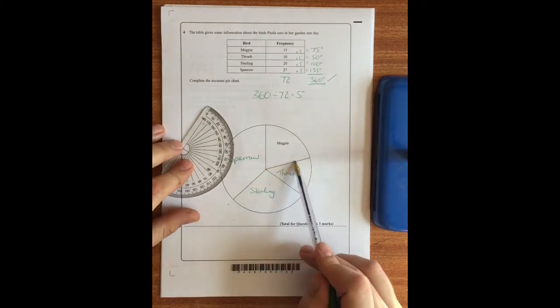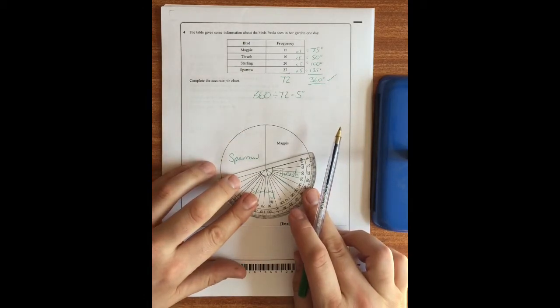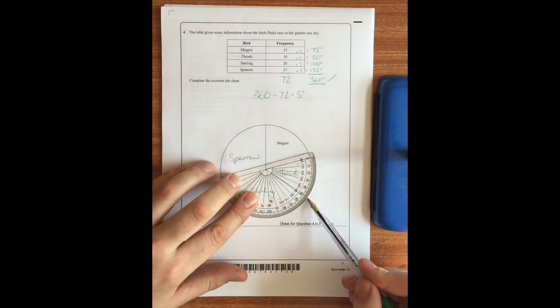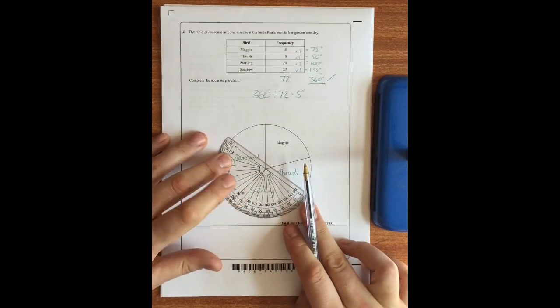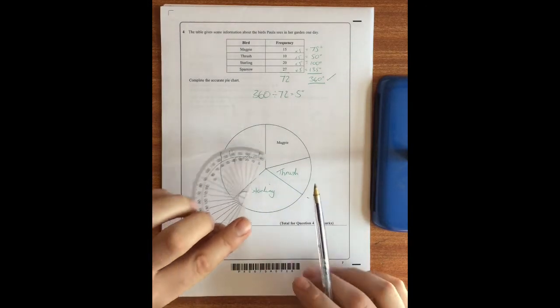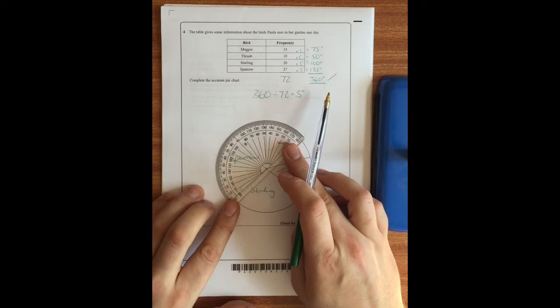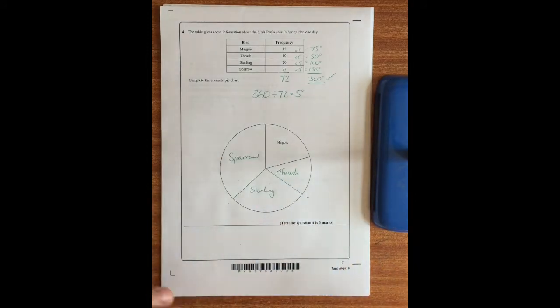We then measure each section from that line onwards. So you can move your paper around if you wish. I'm just going to do it as I go around. So again, 50, 100, and then the remainder should be 135. Again, I'm going to measure that to check that I'm correct. And as you can see, I'm dead on 135, so I must be correct.